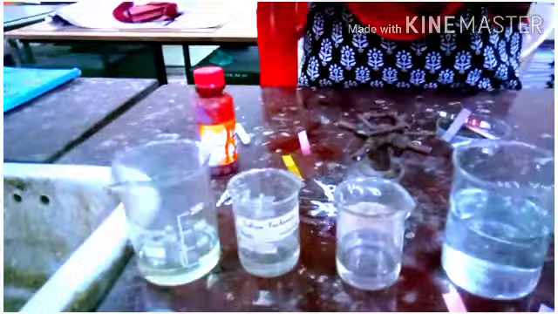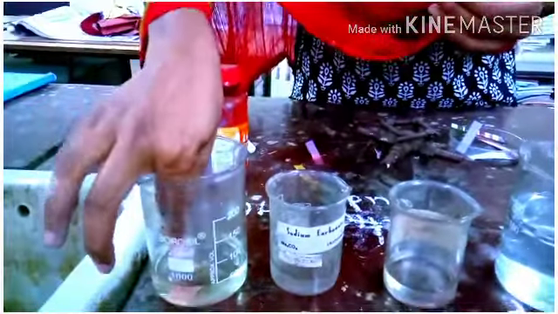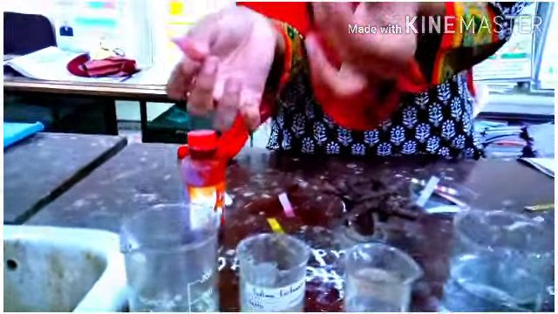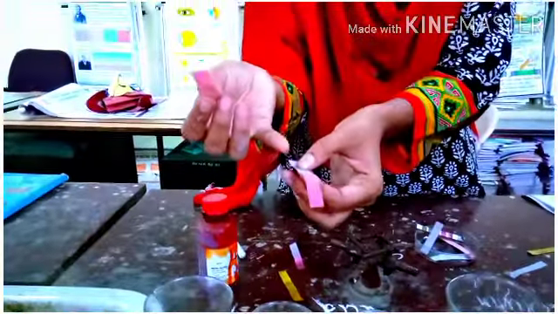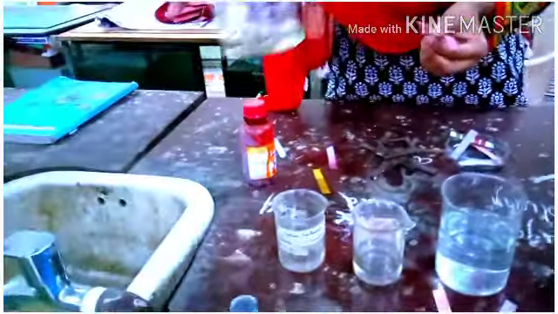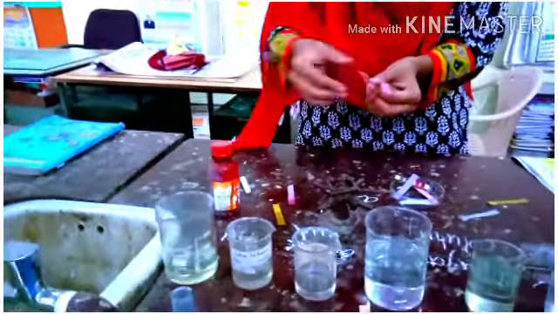Now I am going to take red litmus paper. I am going to dip it in this solution. Let's see whether it is going to change. Red will remain red and blue is going to change its color to red. So this indicates that this chemical is acid and it is hydrochloric acid.